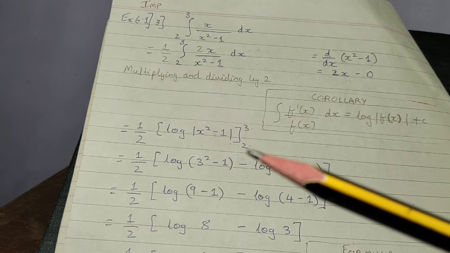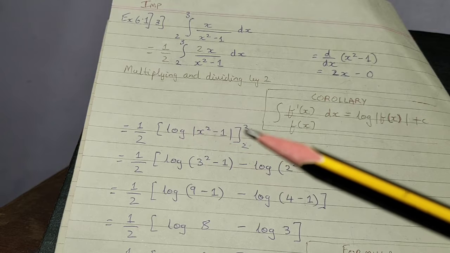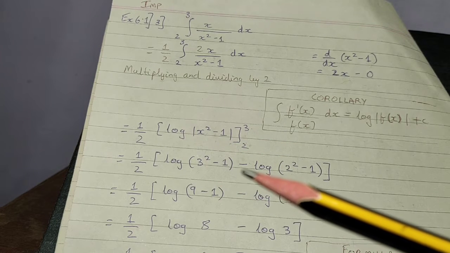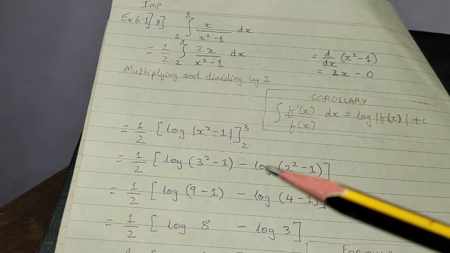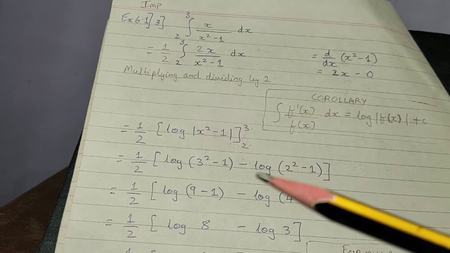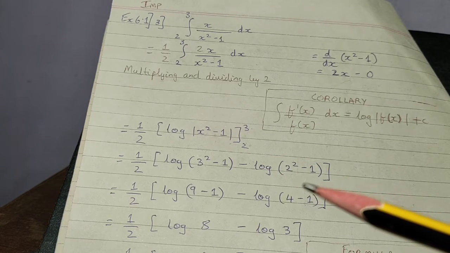Now using definite integration, instead of x you have to put the upper limit first as 3, and take the minus sign, and then log of x square, where instead of x square you put the lower limit, 2 square minus 1.